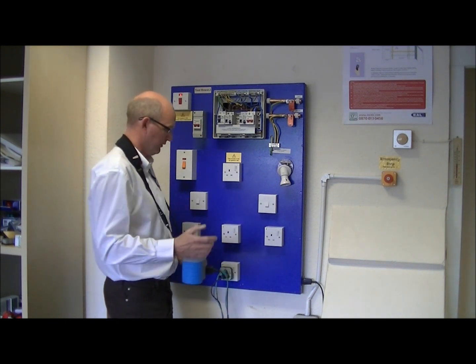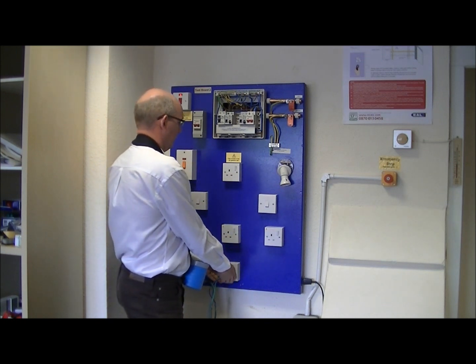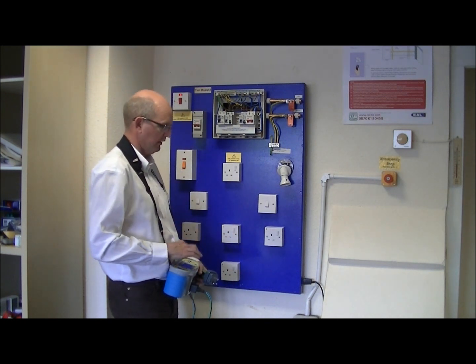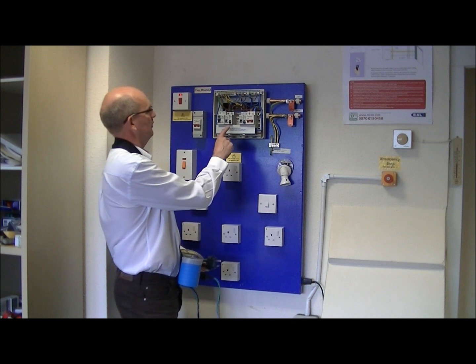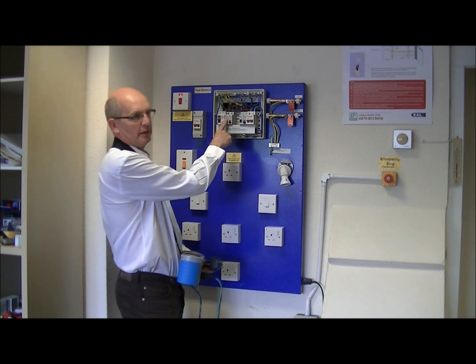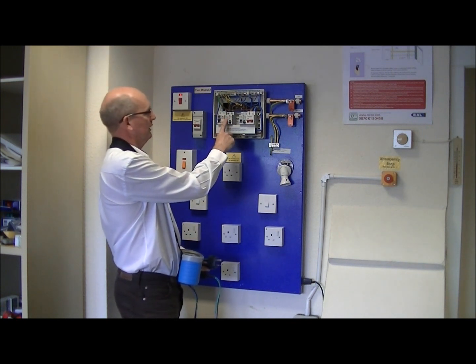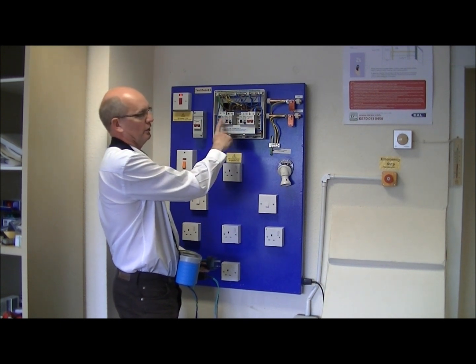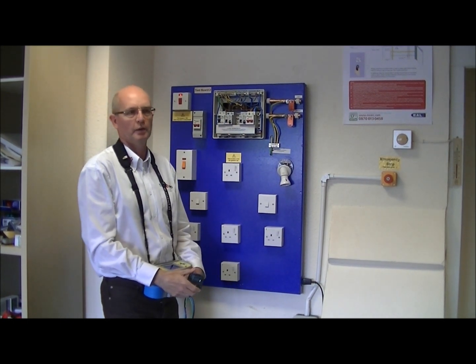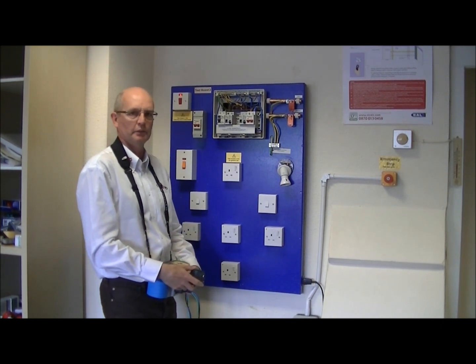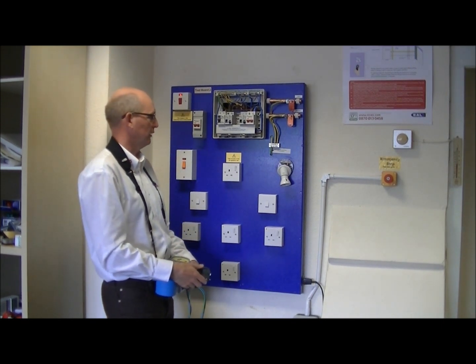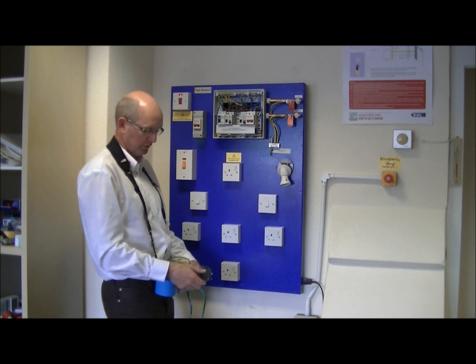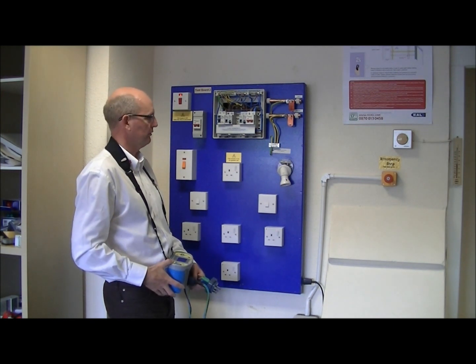So we've completed the test. We record the highest value, and then, not forgetting, we need to check whether that value is less than the tabulated values for that particular breaker, taking into account any compensation that we need to make for temperature, otherwise known as the rule of thumb, the 0.8 factor that we need to build into that comparison. So that completes the earth fault loop impedance tests.